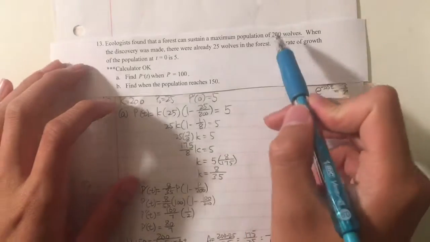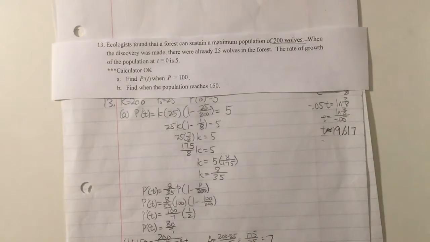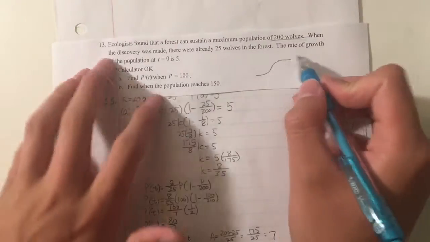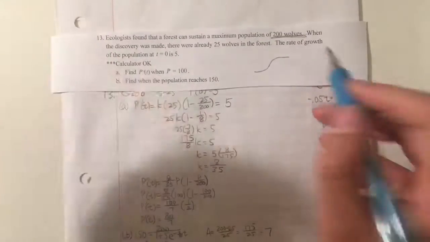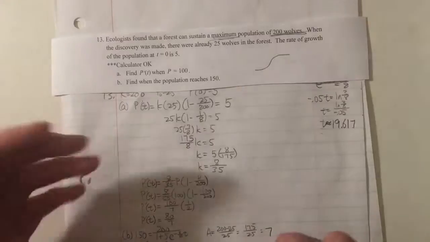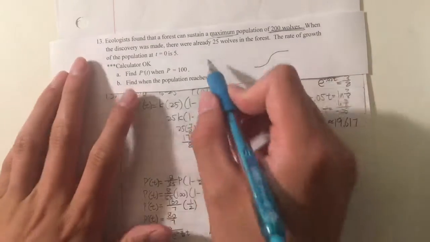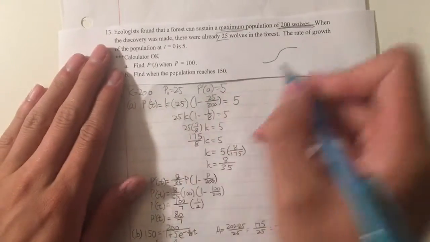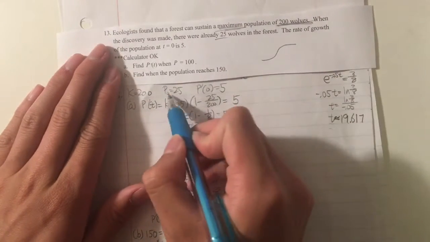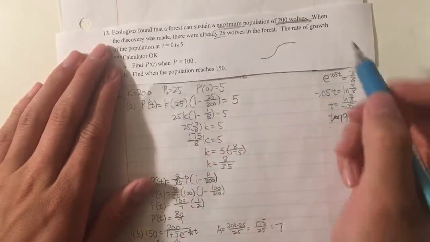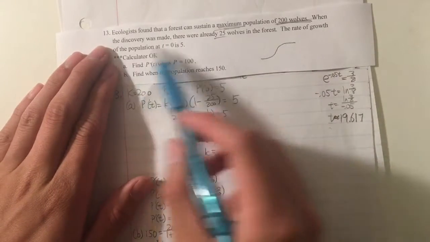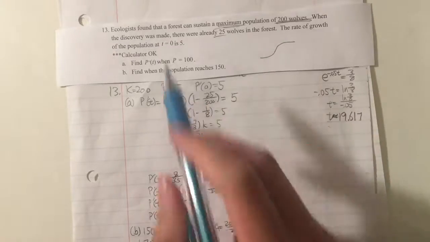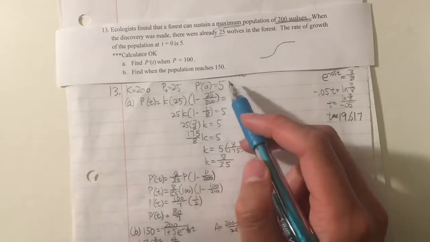13 gives you that the max population is 2,000 wolves, which in terms of biology and animal species, as time increases, it always approaches this value, so that is its maximum capacity, sometimes it will be called. And it also says that there are already 25 wolves, so it means basically, always note down things as you go through the problem. That means P initial equals 25, and the rate of growth of the population, which means P prime at t equals 0, so P prime 0 equals 5.